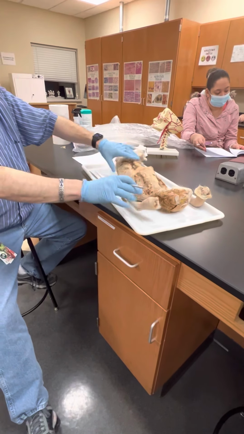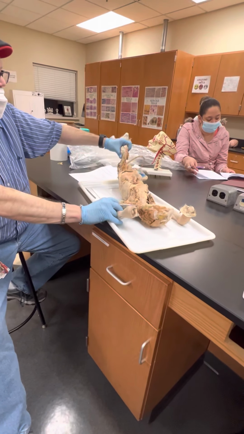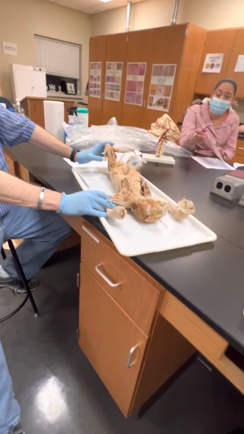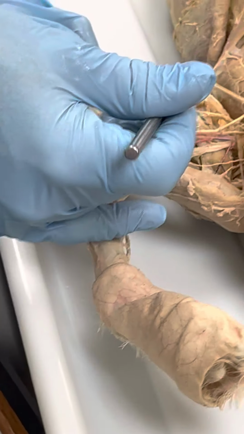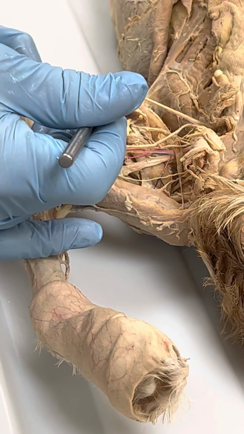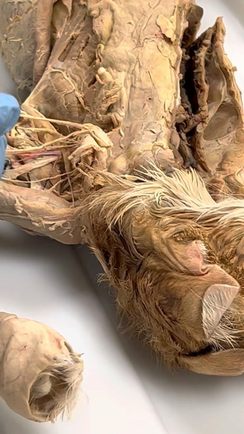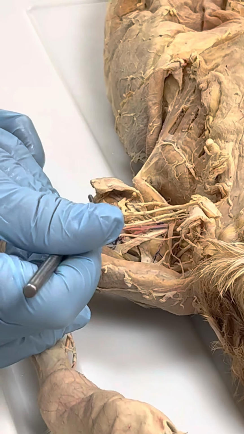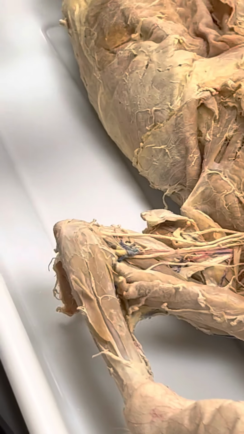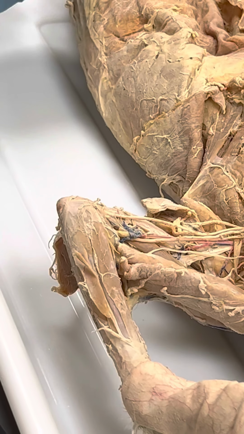So, in the body, nerves are big, thick strings. This is a good example of a nerve right here. They're varying sizes. They could be thin, they could be thick, or they could be really thick.